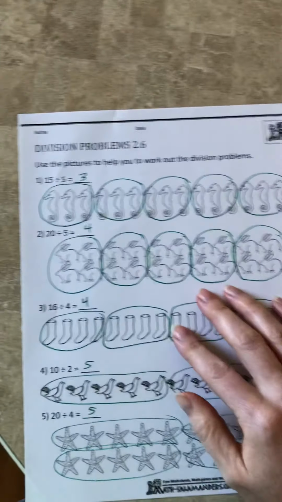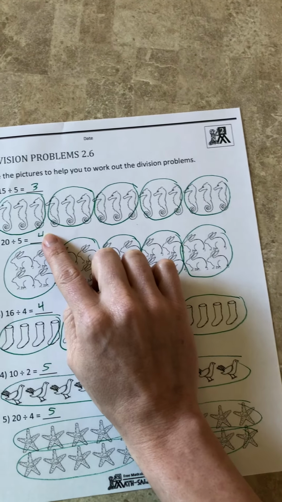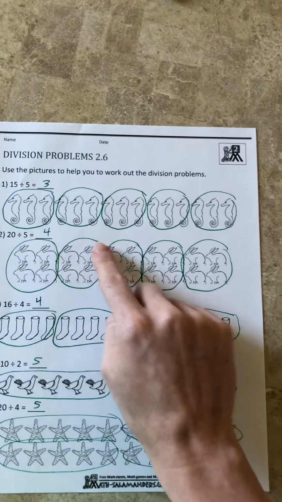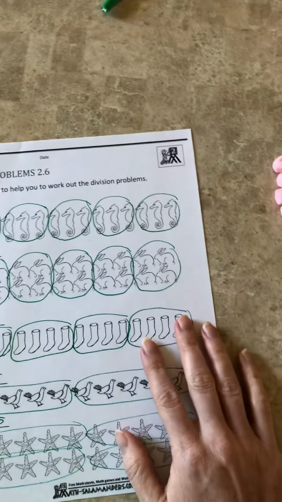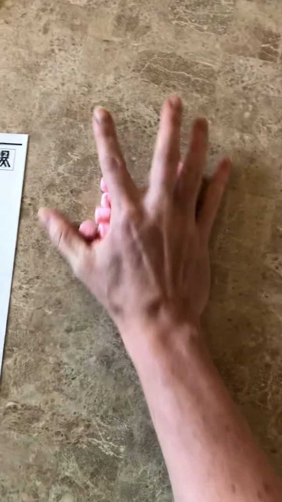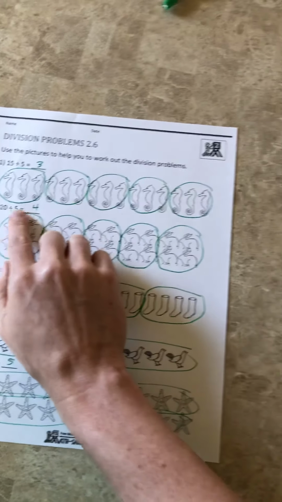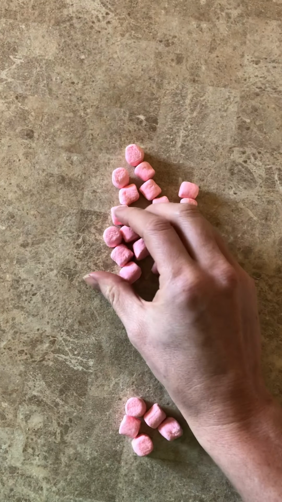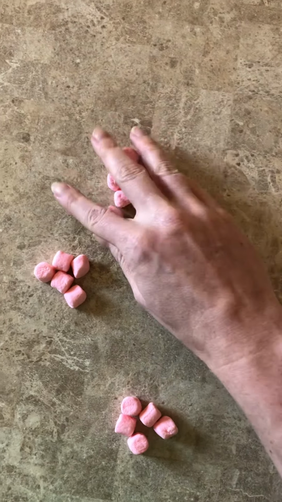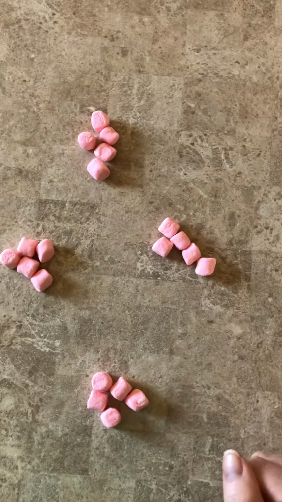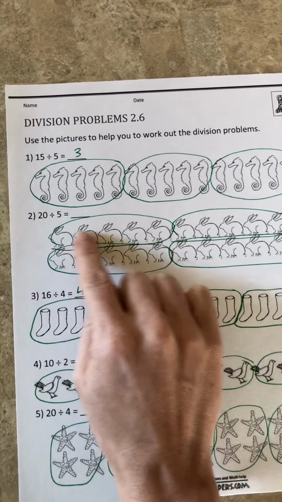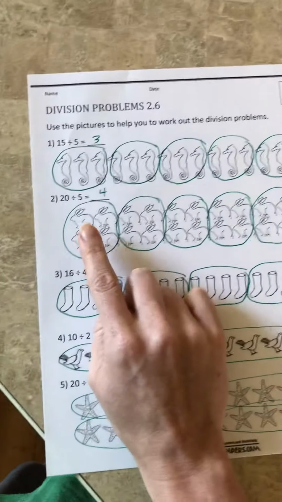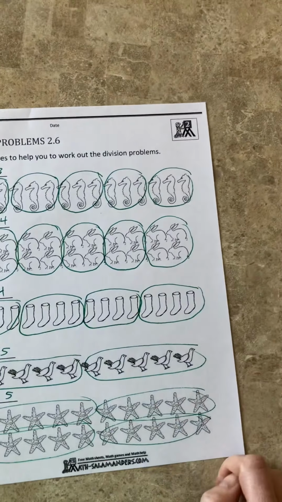So when I come over here, 20 divided by 5 equals 4. And just like over here, I have 5 groups of 4. When I'm over here, I just circle that there's 4 bunnies in each group. Okay, or I could think of it as 20 divided by 5. I could just grab 5 at a time and put them into groups of 5. And how many groups do I have? 4 groups. So it would look like this. 4 groups of 5, 10, 15, 20. Whereas here I'd have groups of 4, 4, 8, 12, 16, 20.